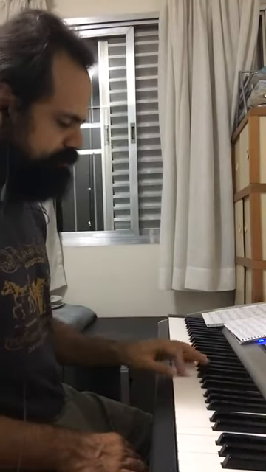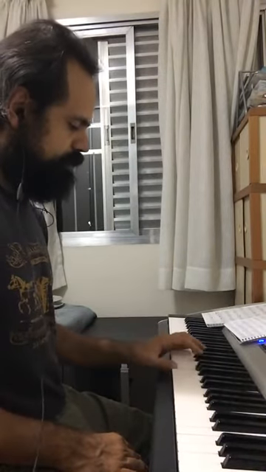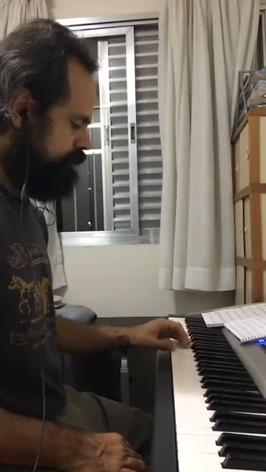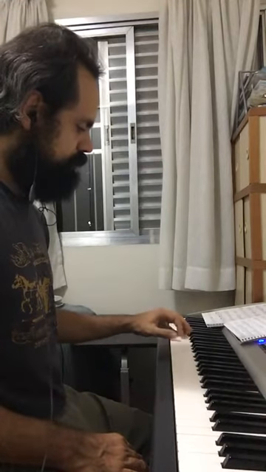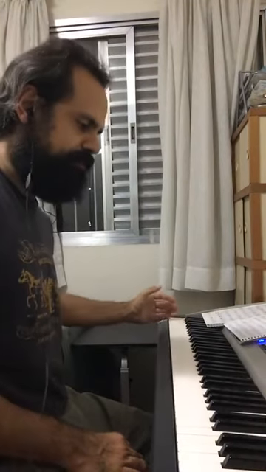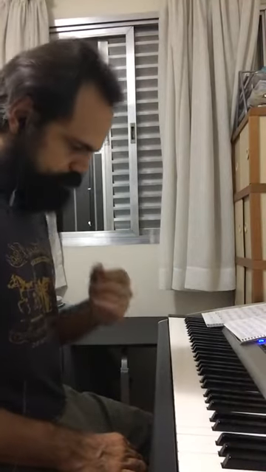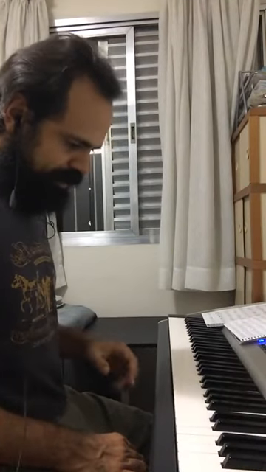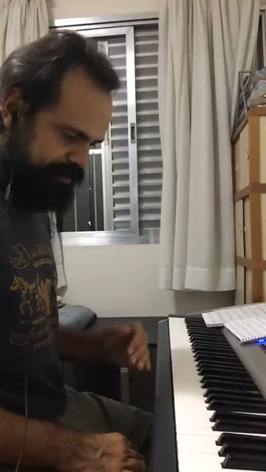D minor. Note that I am using the whole extension of the instrument. You don't respect the meter when you are studying that.